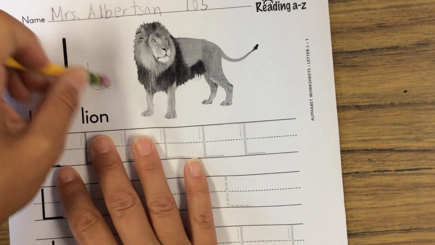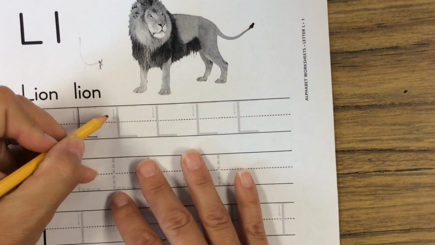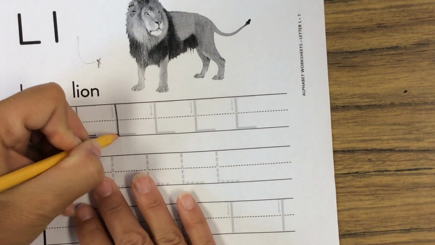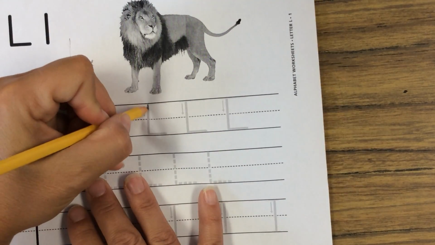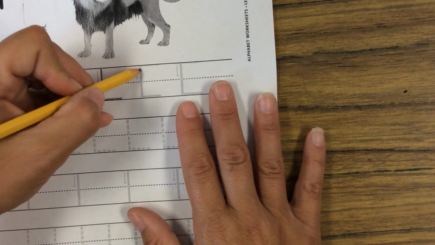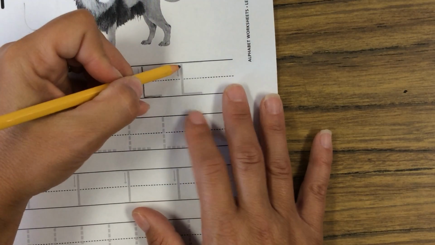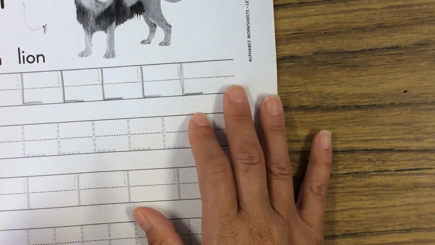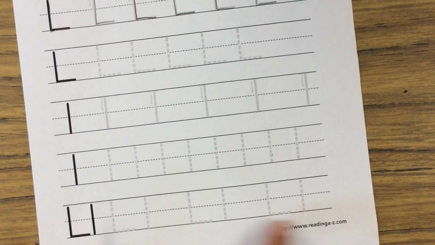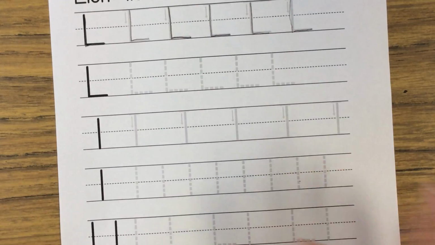What you need to do is make sure you draw a very straight line from the top to the bottom and then go to the right. Don't push down hard like I just did. I was being silly. So there you go. Then you're going to trace the rest of this page. We have capitals, lowercase, lowercase, and then capitals and lowercase. So make sure you get them all. And that's it.